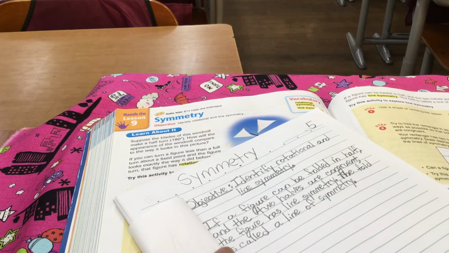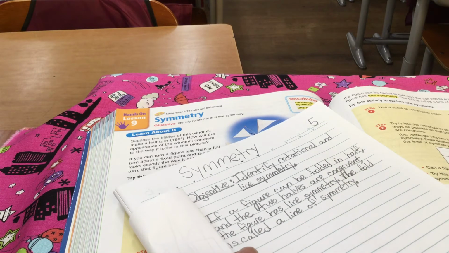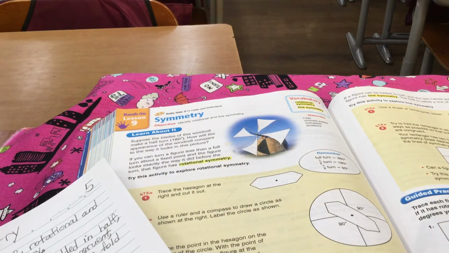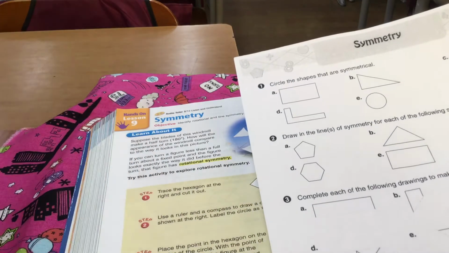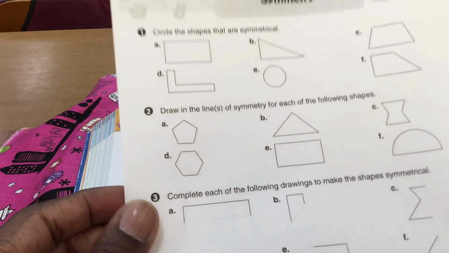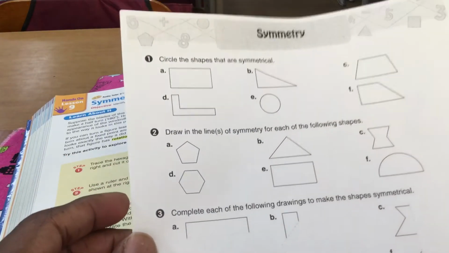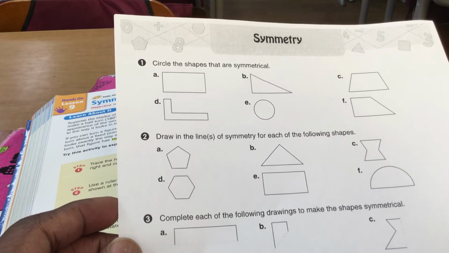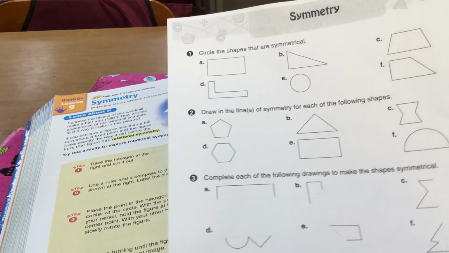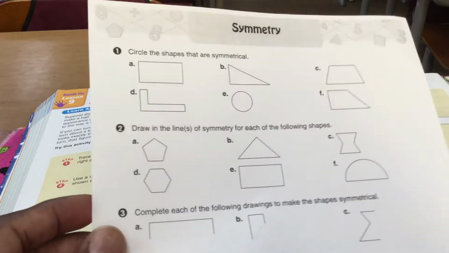Now, for an activity today, I'm going to use a special sheet than I did before. And of course, this sheet will be uploaded onto my website. So we'll go through the directions together, okay? We'll keep it a very simple activity.